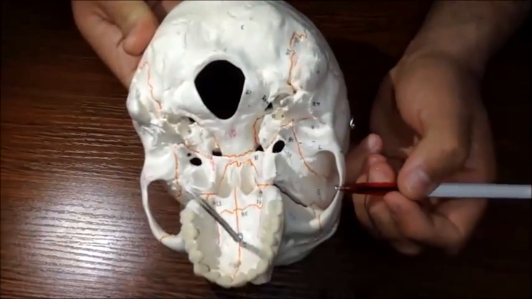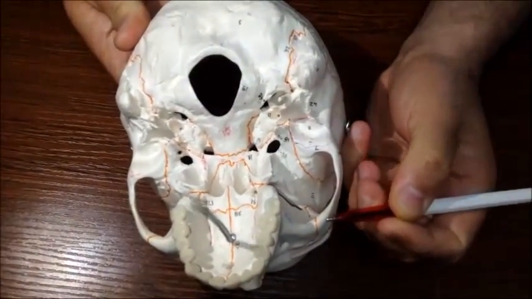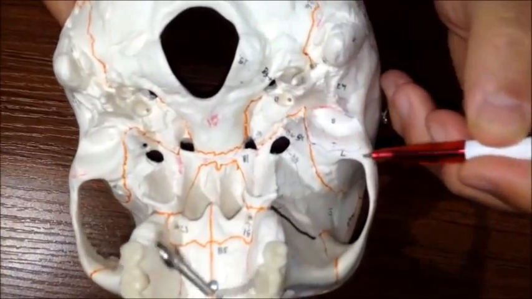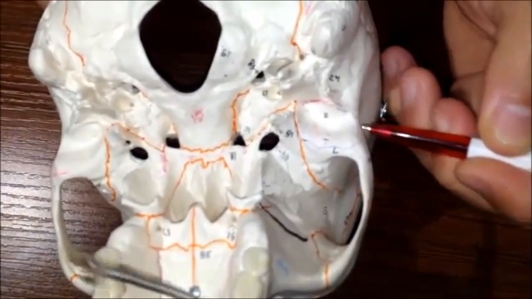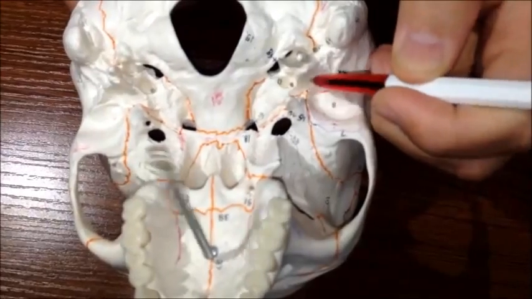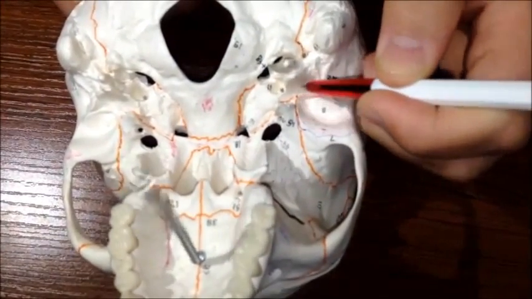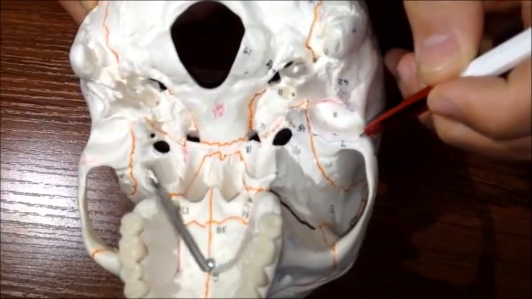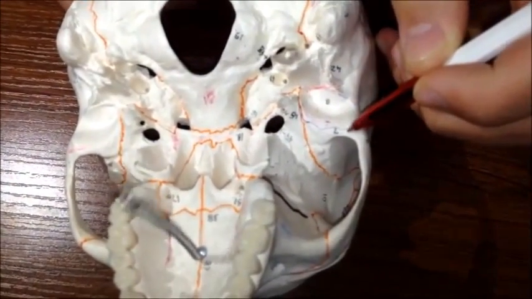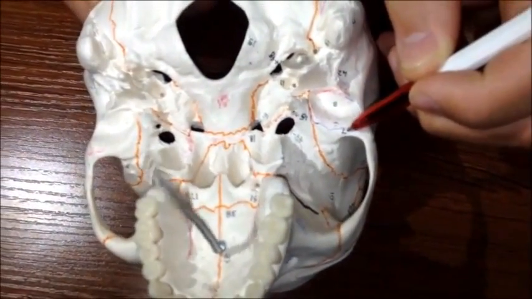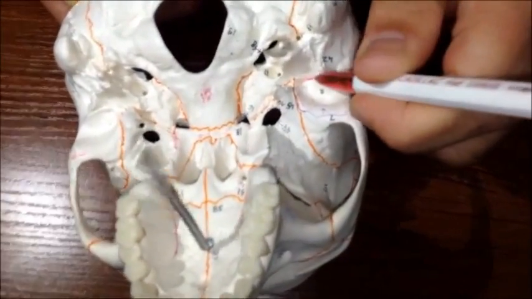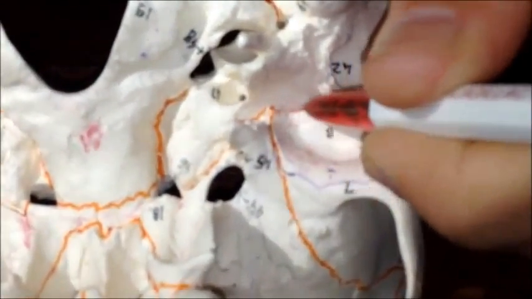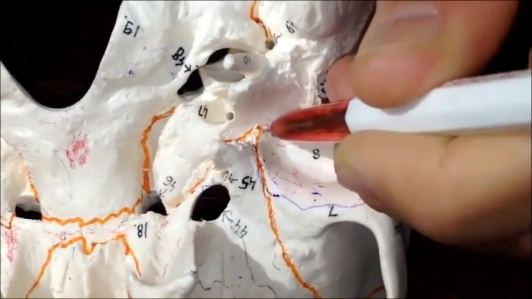This bone is called zygomatic arch. That divides into anterior root and posterior root. The small depression in between is called mandibular fossa. This elevation is called mandibular tubercle or articular tubercle. We have a small fissure in the bottom of the mandibular fossa, which is called squamotympanic fissure.